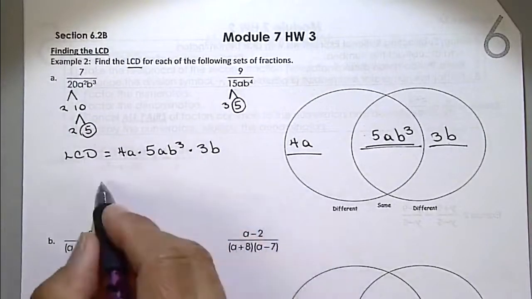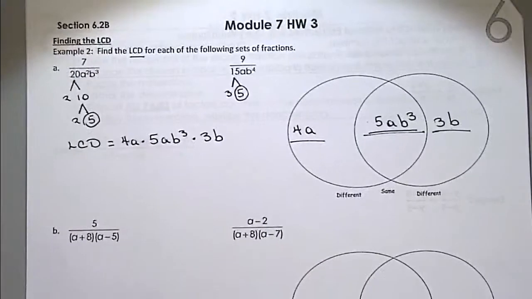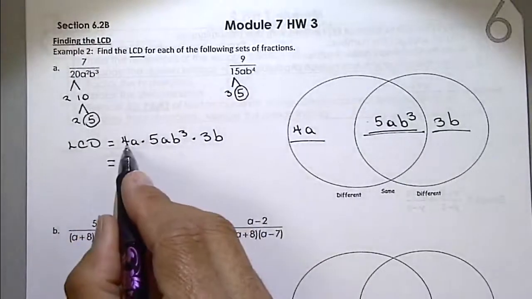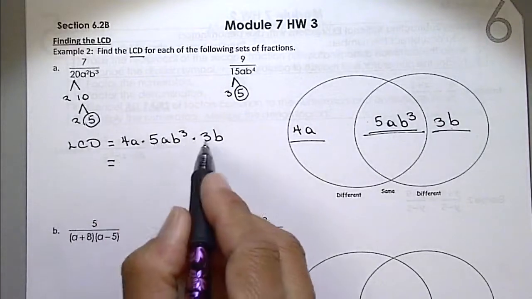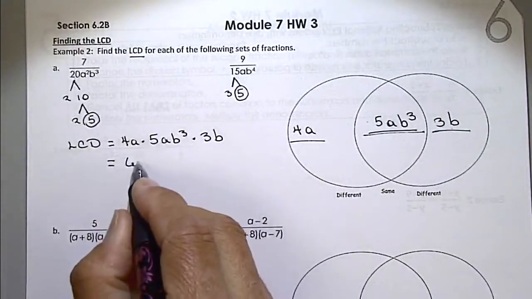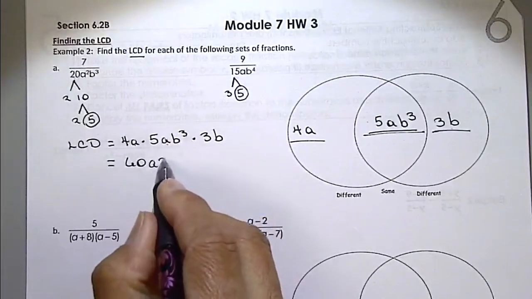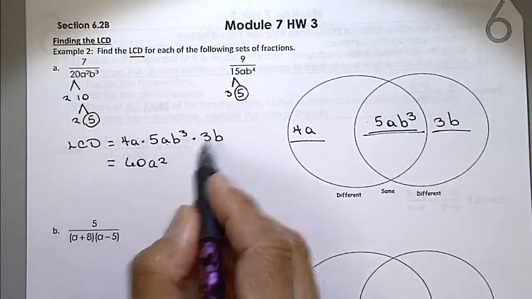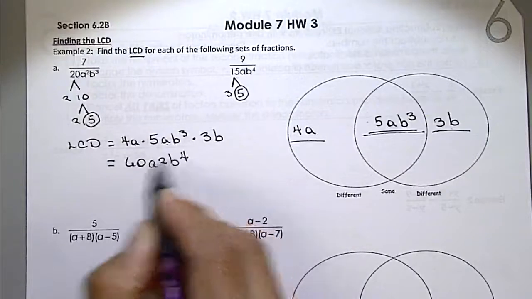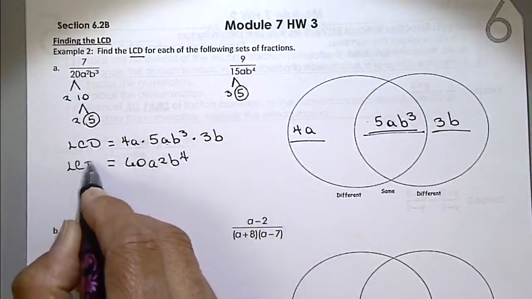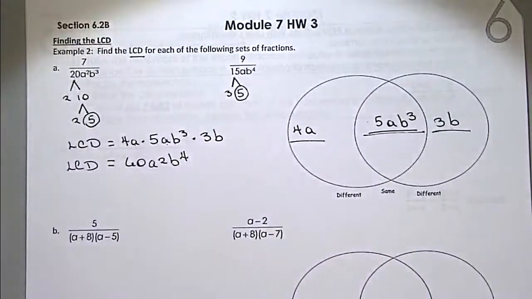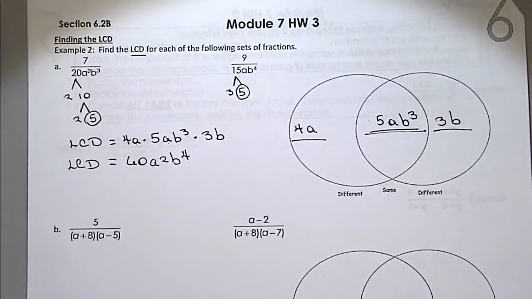Now, we can simplify that. We don't have to leave it in that format, do we? We can say 5 times 4 is 20. 20 times 3, well, that would be 60. A times A will be A squared, and B cubed times B would be B to the fourth. That is my LCD for those two really wicked-looking denominators. Make sense? Factoring out the GCF, whatever's left over, I have to kind of multiply everything together to get the least common denominator.